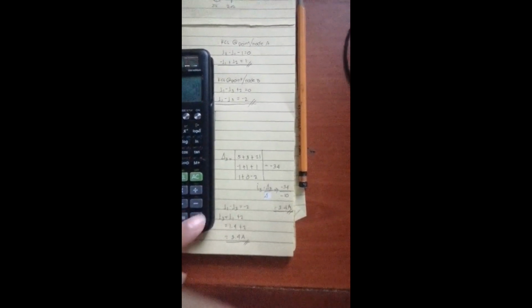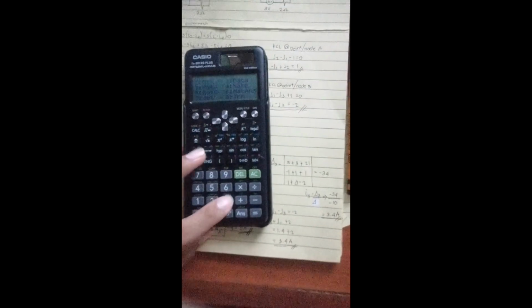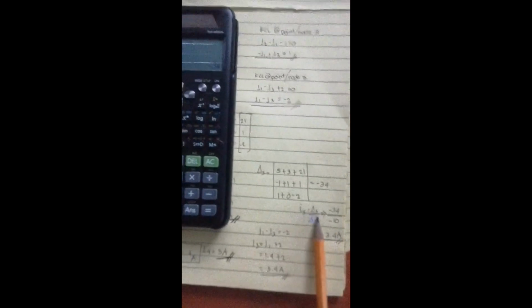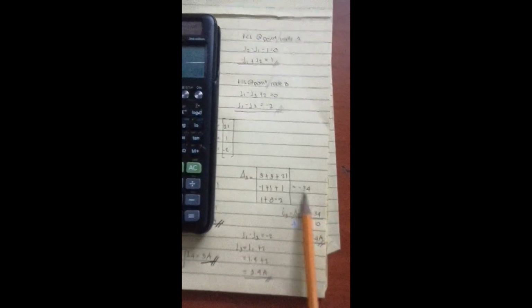2, 1, negative 1, 1, 1 again, 1, 0, negative 2. So press AC and it will be stored in our matrix A. Shift matrix determinant, shift matrix again, and matrix A, and it is equivalent to negative 34. So I3 is equal to determinant 3 over its determinant. So we know our value of determinant 3 is negative 34 and our delta is negative 10. So we divided it and it is equivalent to 3.4.